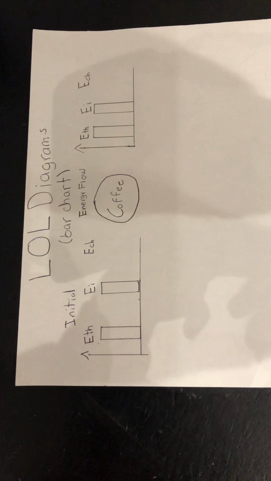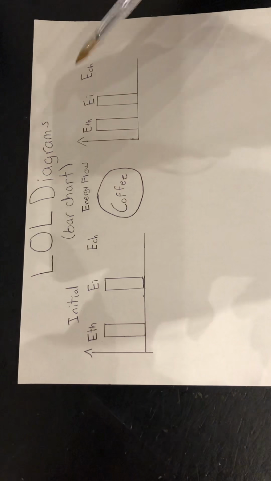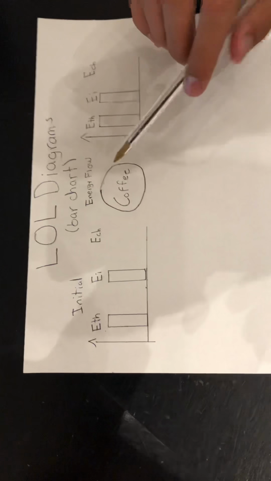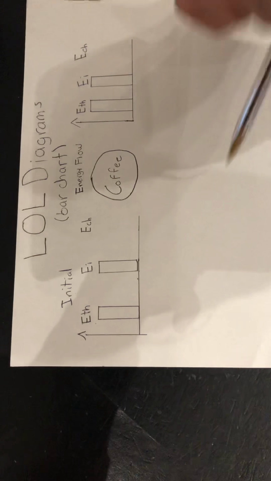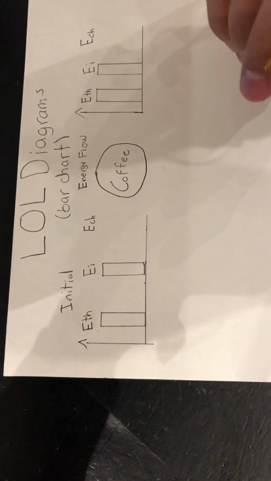We're gonna have to draw an energy bar chart for a cup of hot coffee that cools, and we have to show how much energy leaves the system. Okay, first you already know that it's thermal energy and interaction energy, but in this case you have to start with the coffee temperature. So the coffee is hot right now, so we're gonna draw 4 bars for the hot coffee.